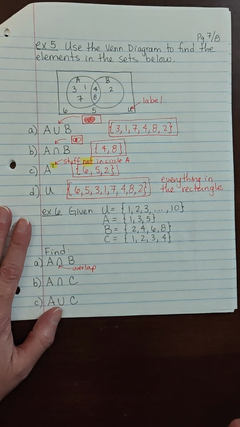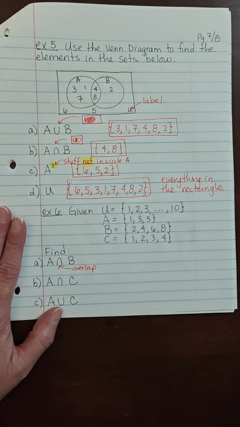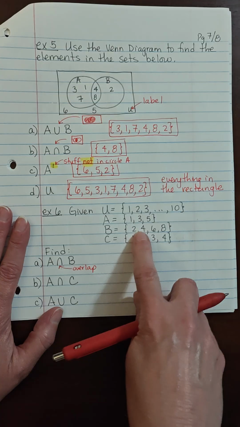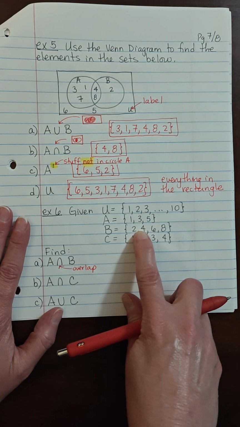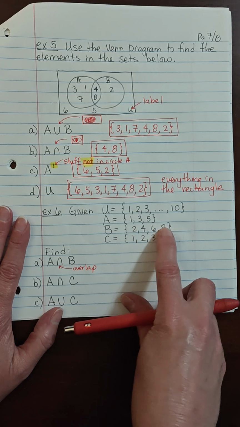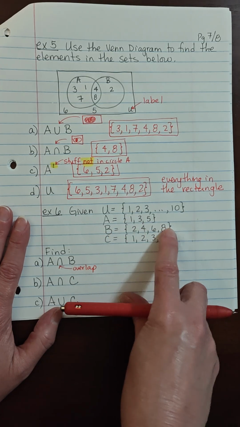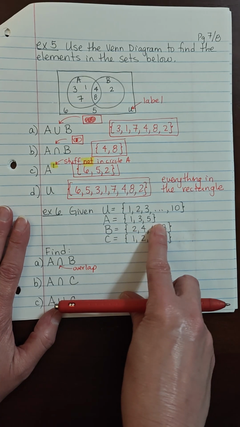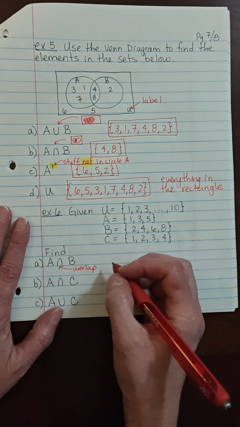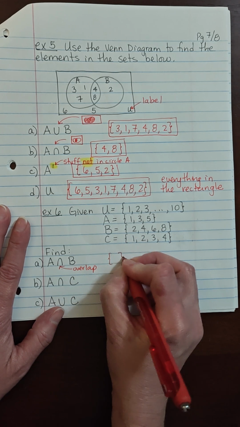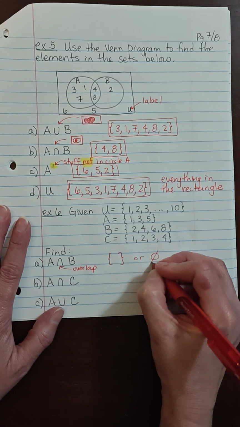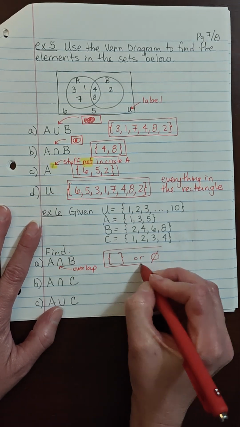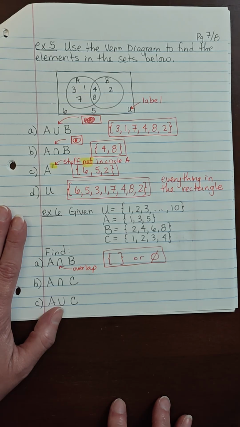All right, so this means the overlap. So it's what they have in common. Okay, so we have A and B. What elements are in both A and B? Is 1 in both sets? No. 3, 5. There's nothing that they have in common. Okay, so we can write that as either the empty set or that symbol. And Alex will give you the option of either one of those. But it just means there's nothing that those two sets have in common.